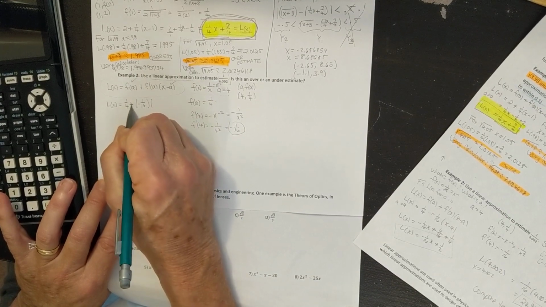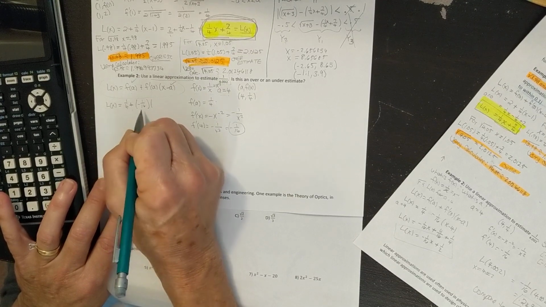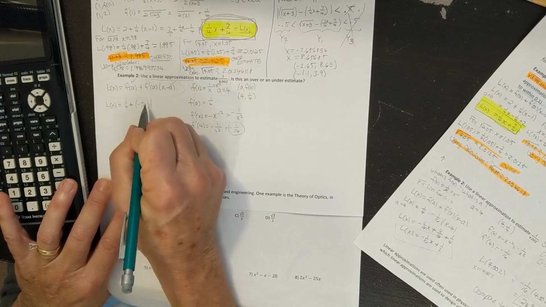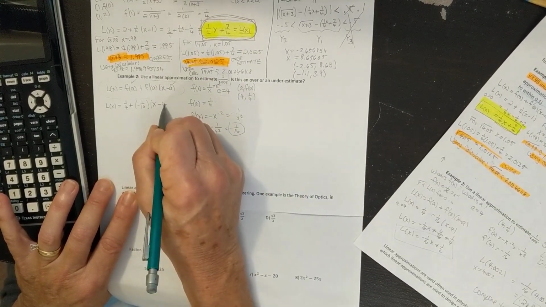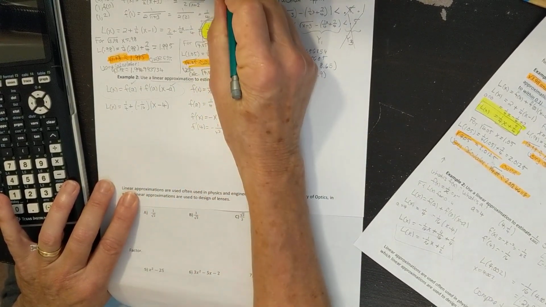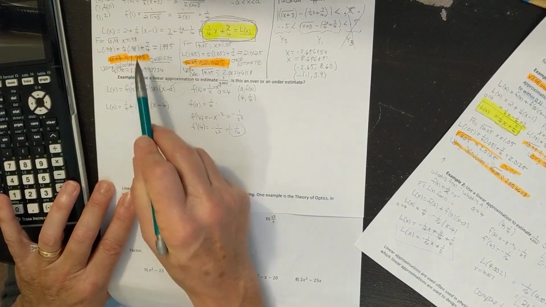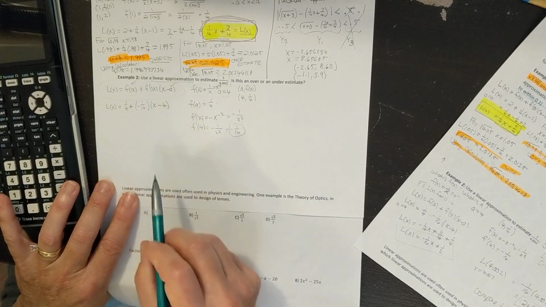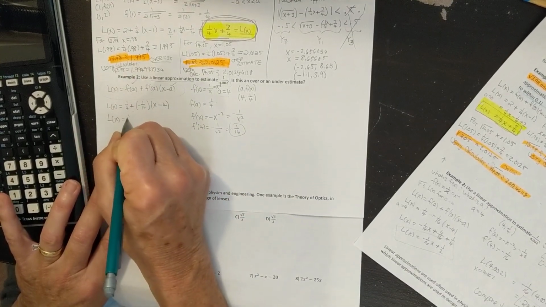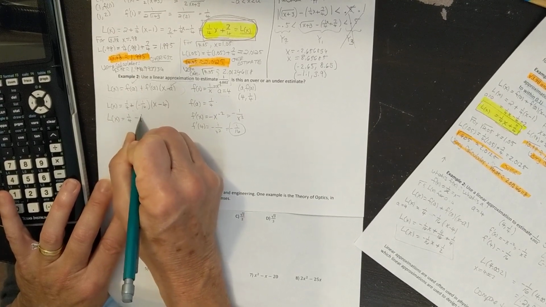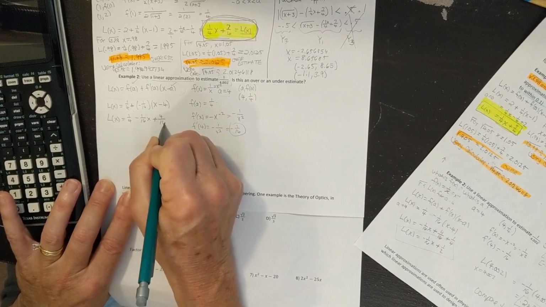This is a plus. f of a plus f prime of a, the slope, times x minus a, which is 4. I want to make sure I didn't do that in other places. That's okay. This should be a plus. I'm sorry about that. So now we can simplify this function. The linear approximation is going to be 1/4 minus 1 over 16 x plus 4 over 16.